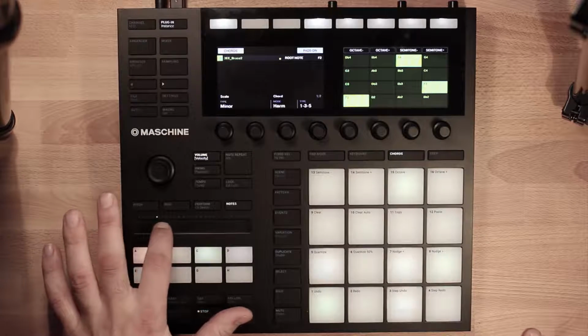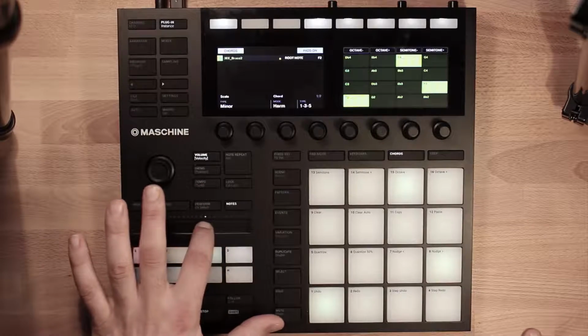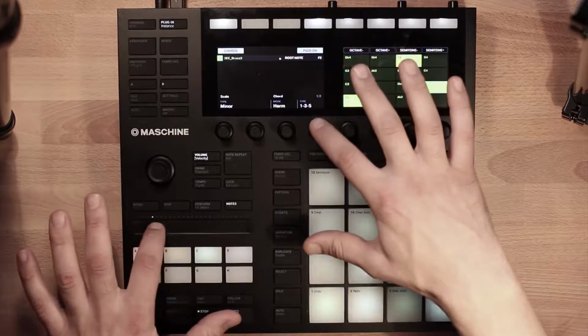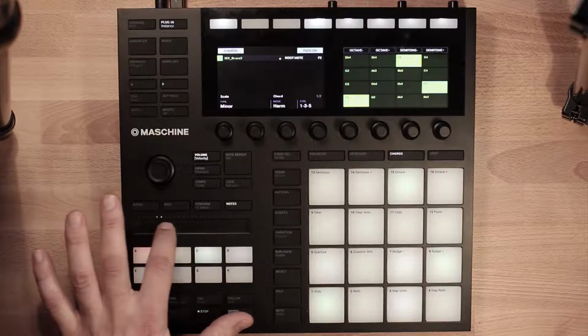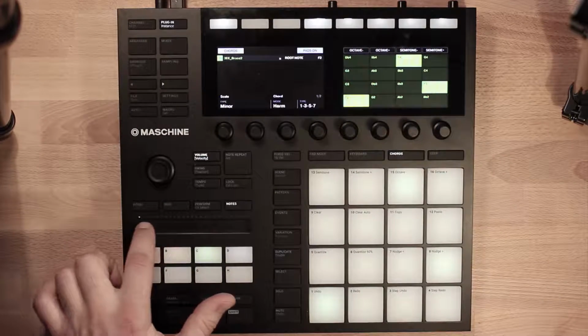So now we're strumming through the different chords according to what we set in here. I could change this to 1, 3, 5 and 7.